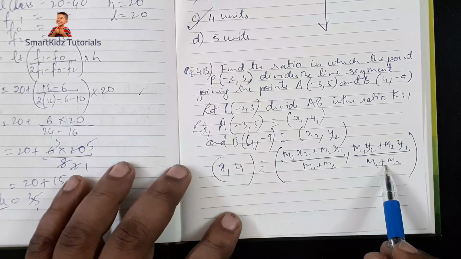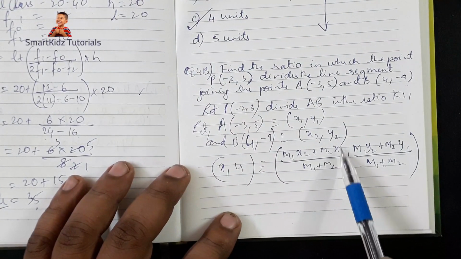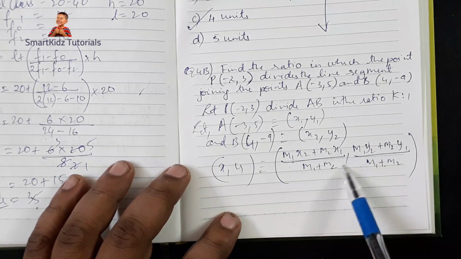We only need to find the ratios, so we don't have to go ahead and solve for both. Any one can be taken.